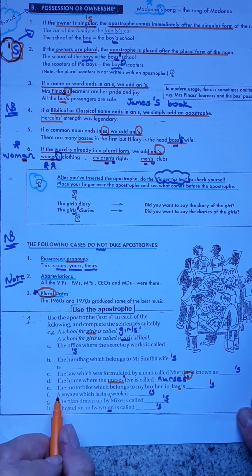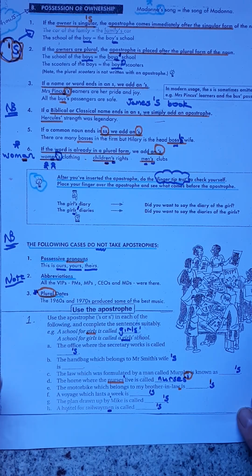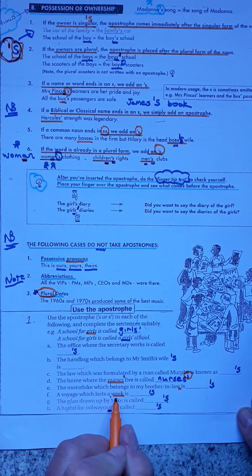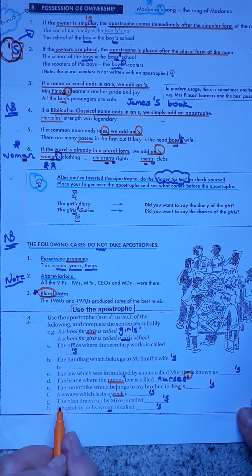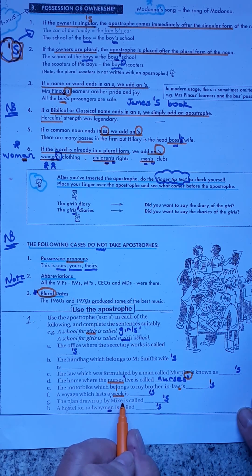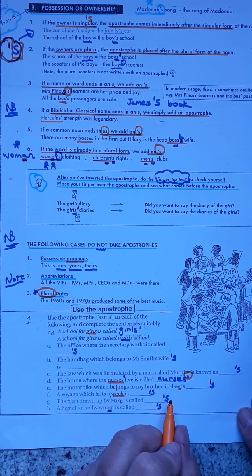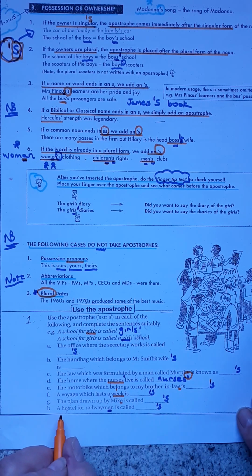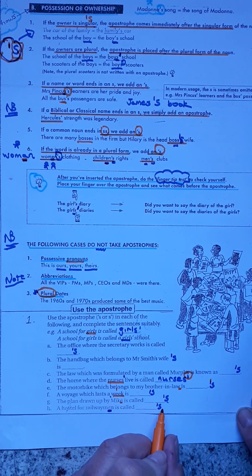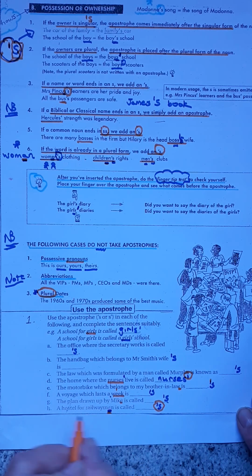Okay. A voyage which lasts a week. How long is this voyage? It's a week. So it is a week's voyage. 1 week. Okay, 1 week. The plan drawn up by Mike is called Mike's plan. Mike again, you revert back to the rule for singular, he gets the apostrophe and the S. The hostel for railway men is called the railway men's hostel, apostrophe S, because the E shows it is more than one man.